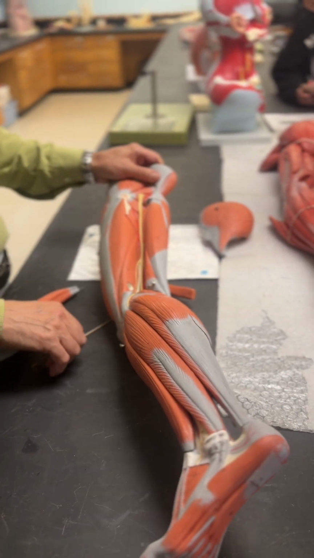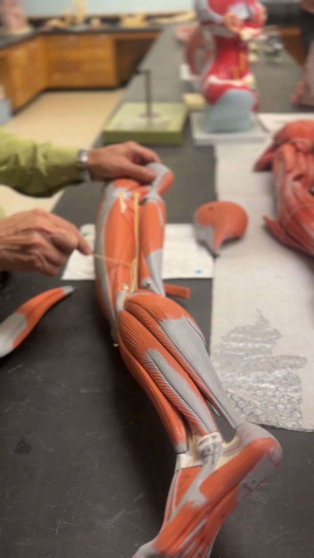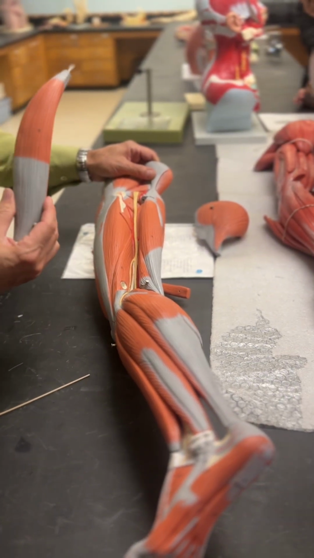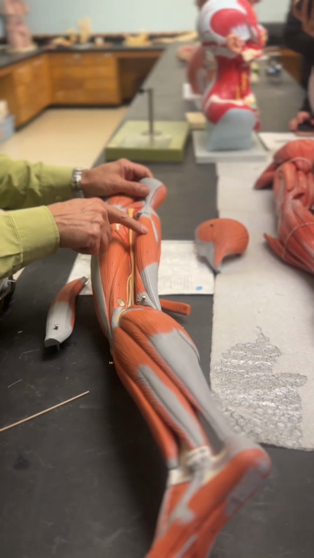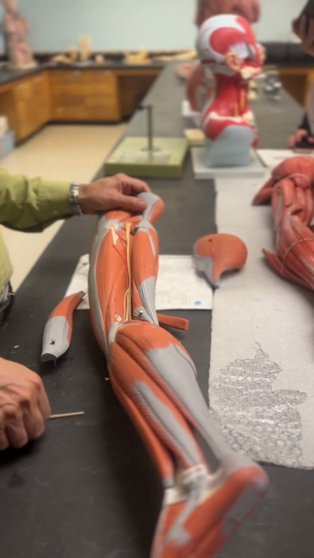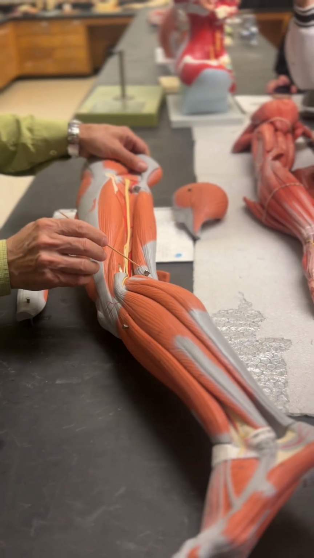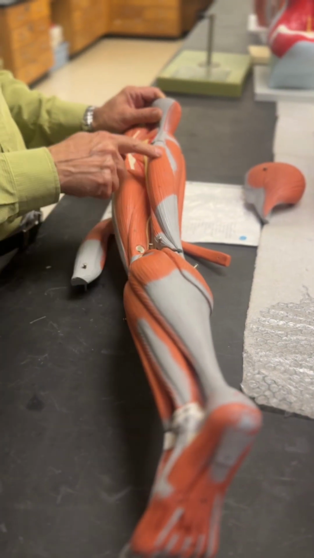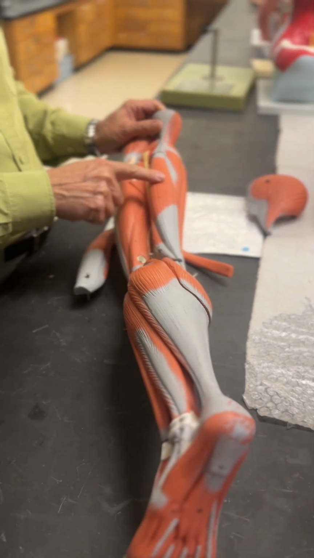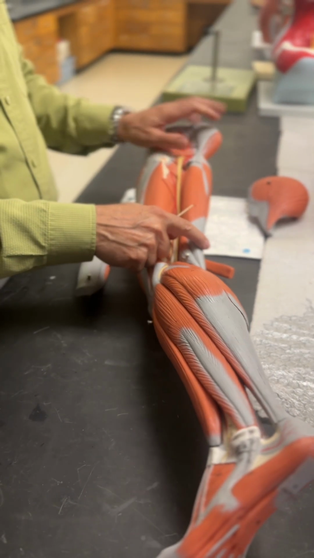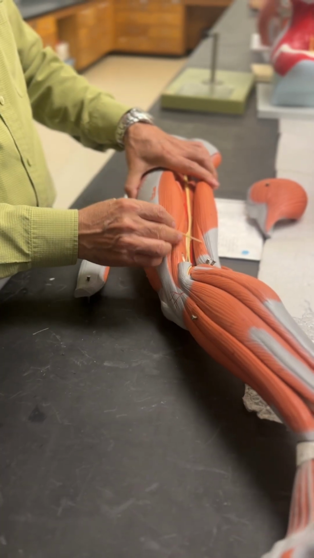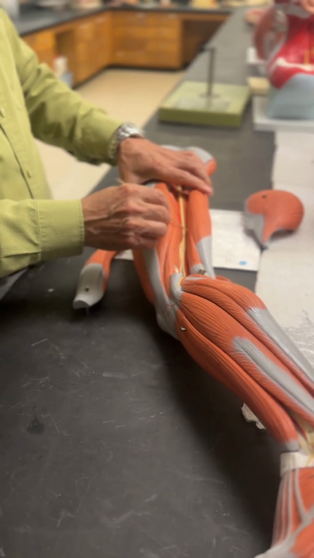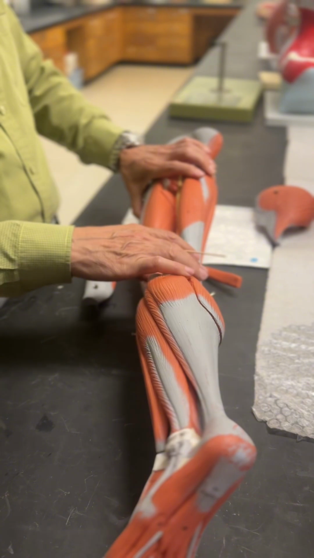Okay. So this is the short head, and this is the long head of that. And on the other side we will have 2 muscles. One is superficial, the other one is deep. This one which is superficial is semitendinosus. Half of that is muscle, half of that is tendon. And underneath of that we have semimembranosus. Half of that is membrane, half of that is muscle fiber.